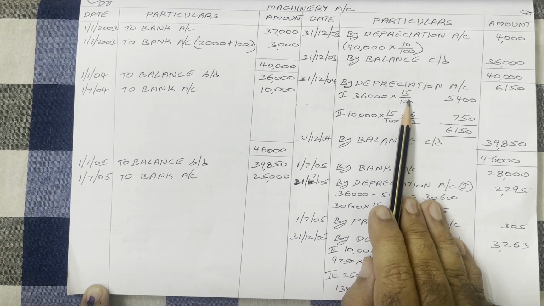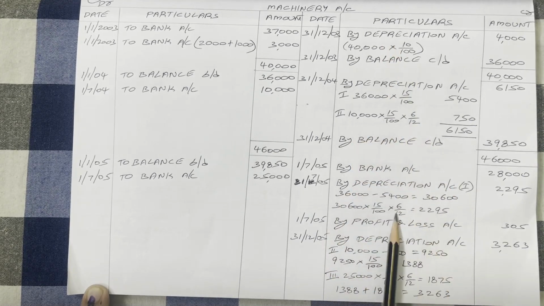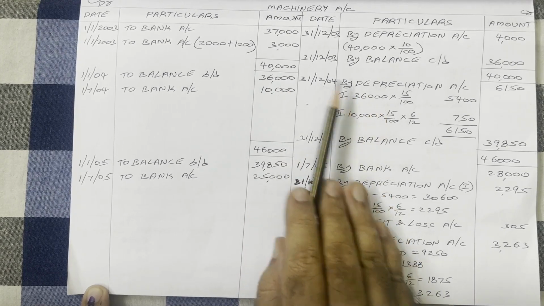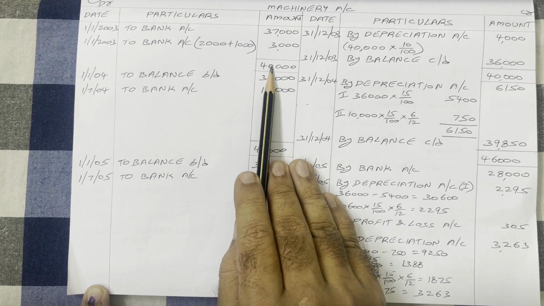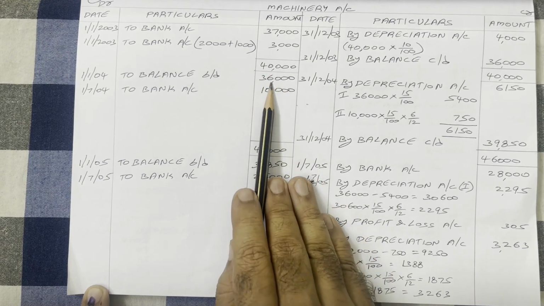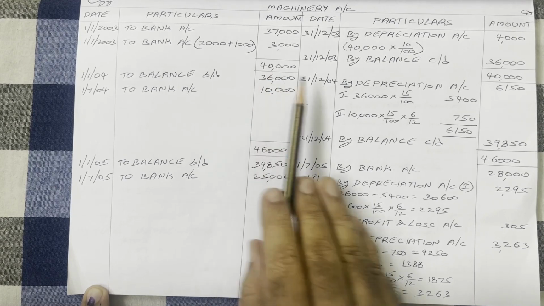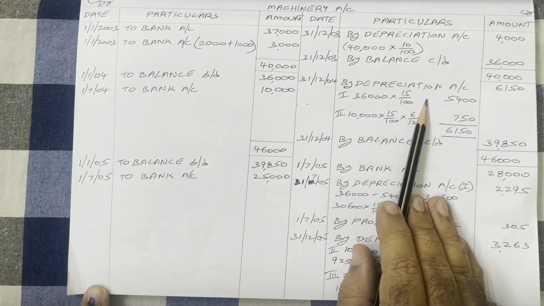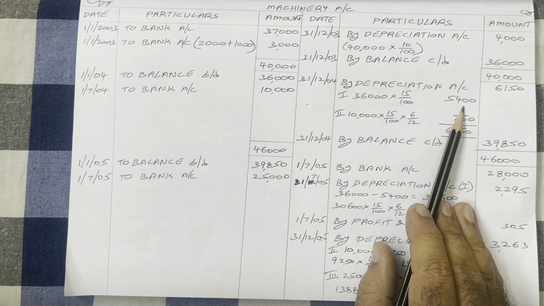And the diminishing balance method, what is the feature of this method? Every year you have to provide depreciation on the opening balance of the asset. The first asset cost is 40,000, but in the second year its opening balance is 36,000. Now on 36,000 at the rate of 15% for the full year, depreciation is 5,400.